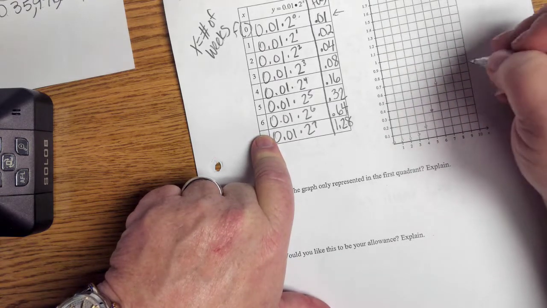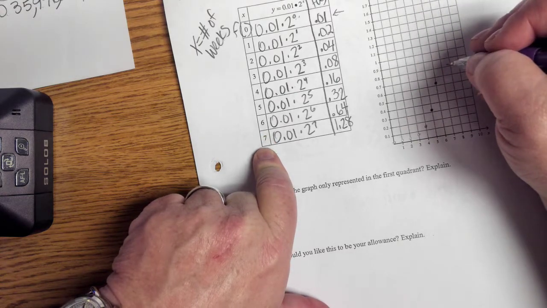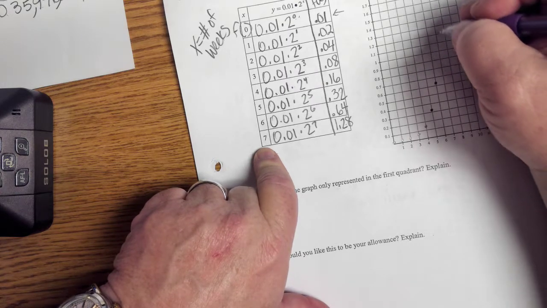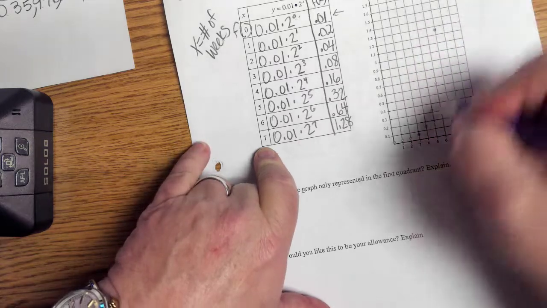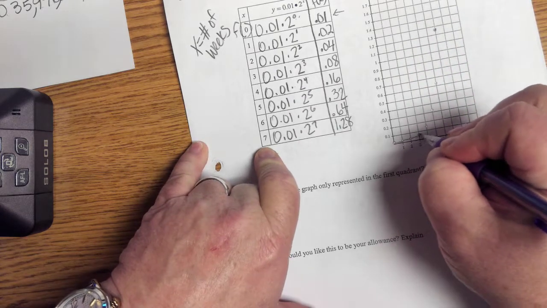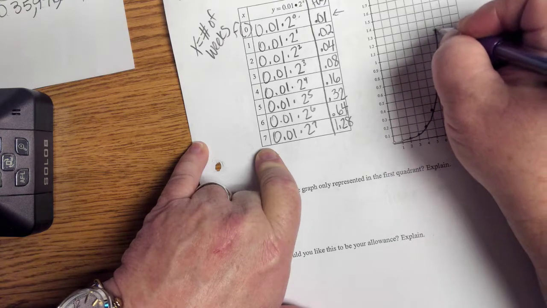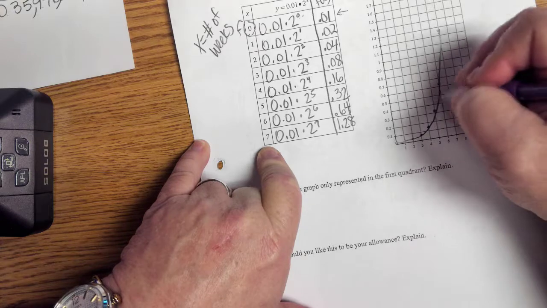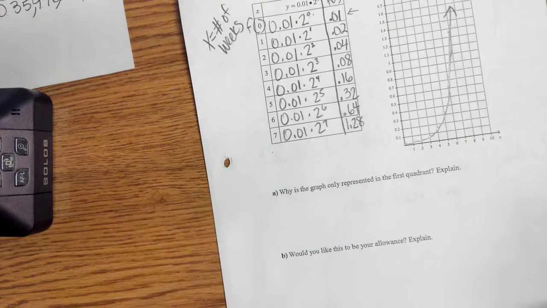We're getting to some serious money now. By week 7, we are making $1.28. Do you see how it's starting to take a big curve up? Okay, and it's going to continue with that nice curve up.